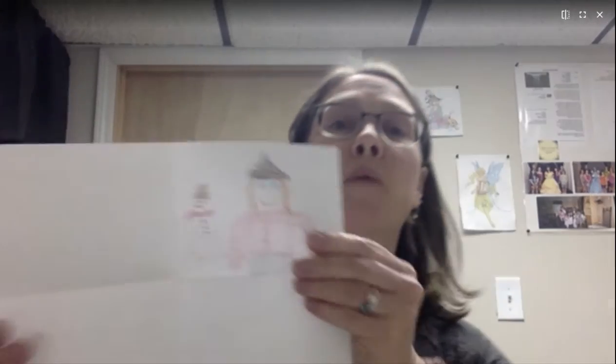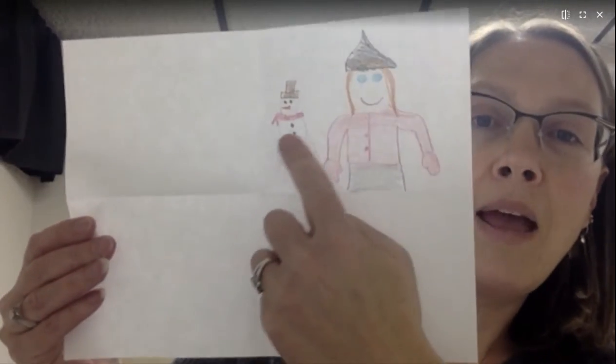And I'm going to give him a carrot nose and some eyes. I'm going to make his eyes black out of coal. And I can put a hat on the top of him. We'll give him a brown hat. So in the winter time, we wear different clothing. We wear warm clothing, and we can also build a snowman.